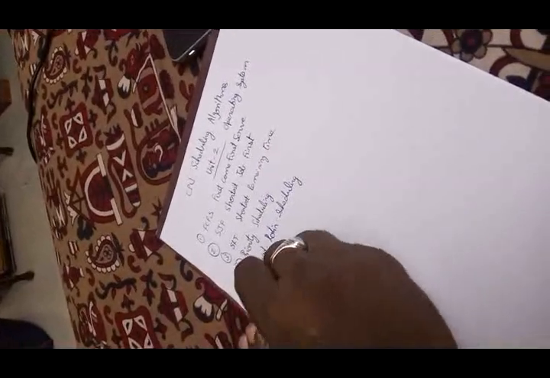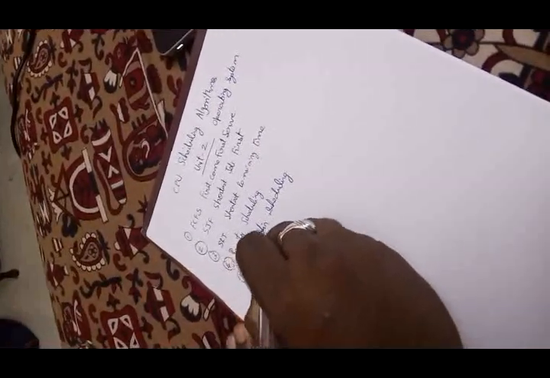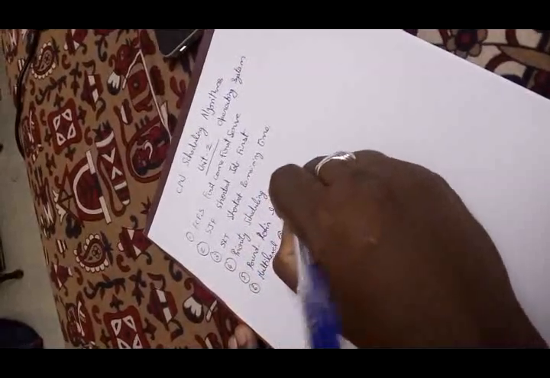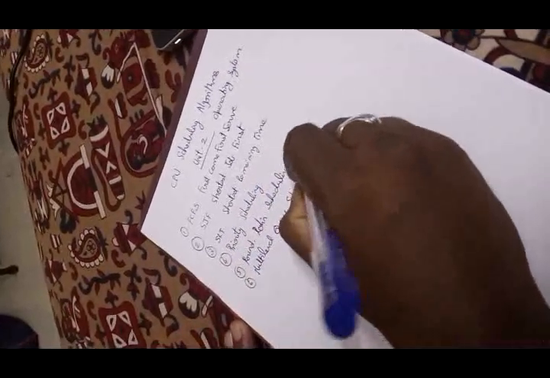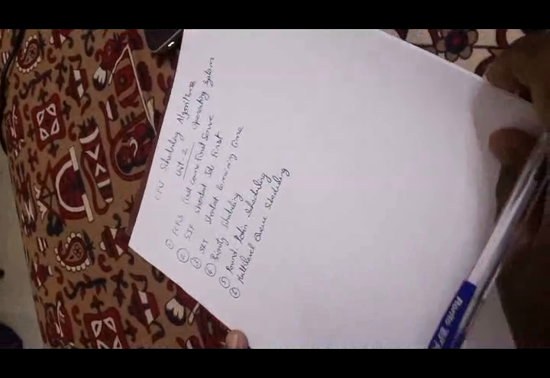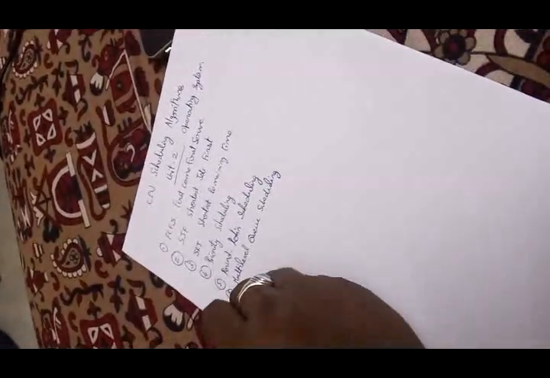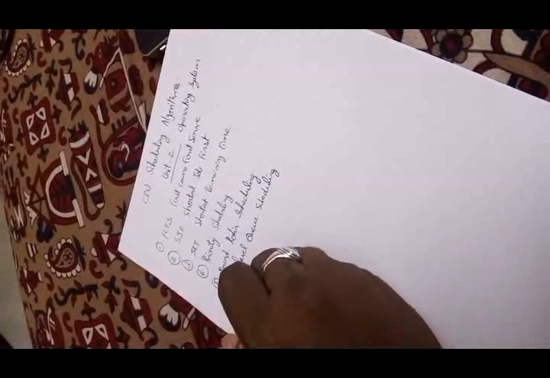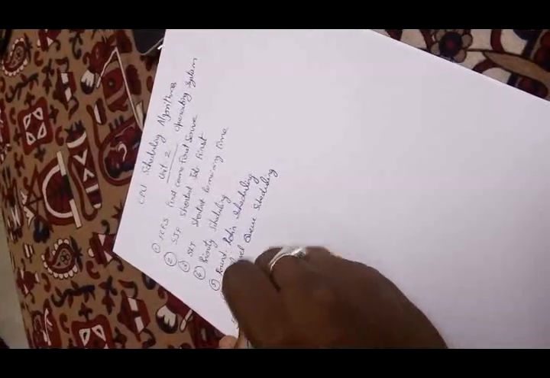The last one, the sixth one, is multi-level queue scheduling. So first we are going to see the first scheduling algorithm, that is FCFS, and we'll see an example.